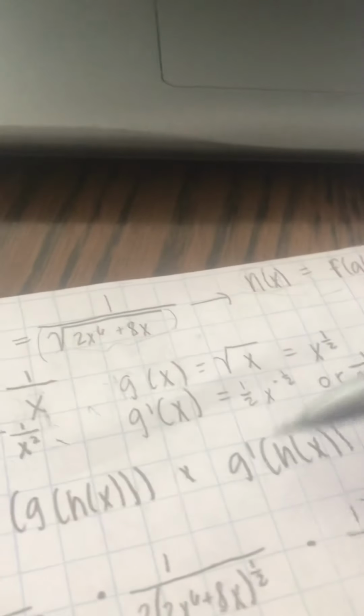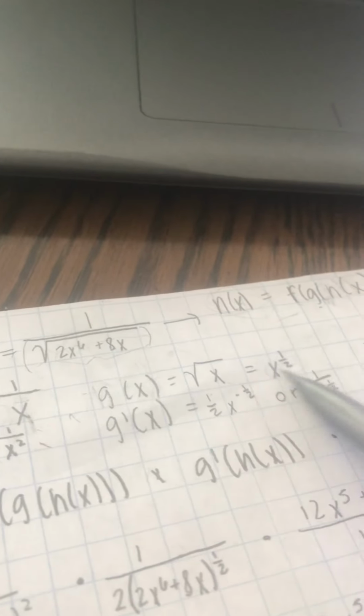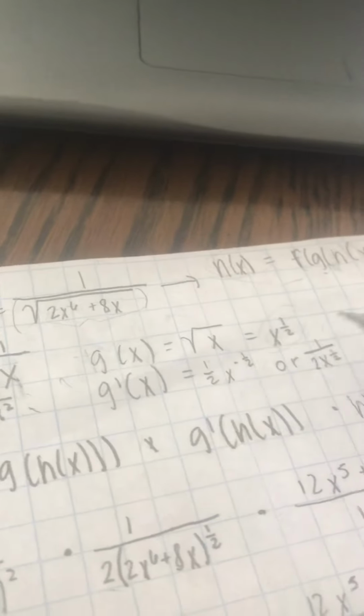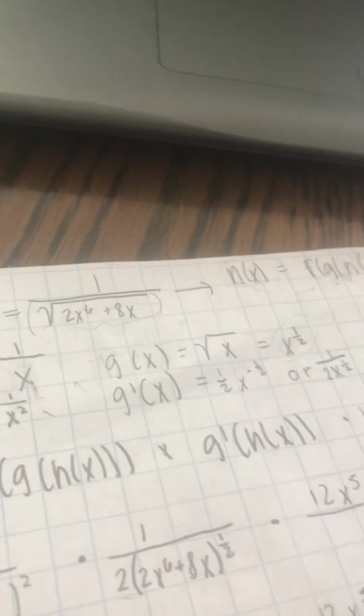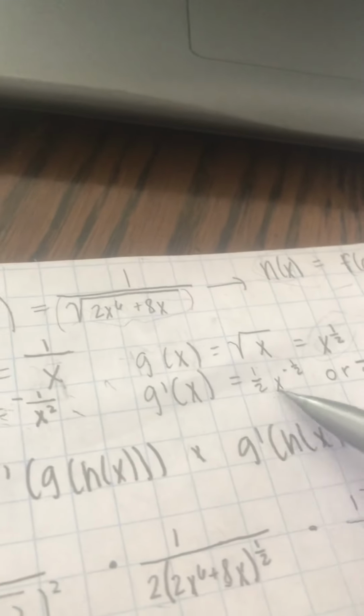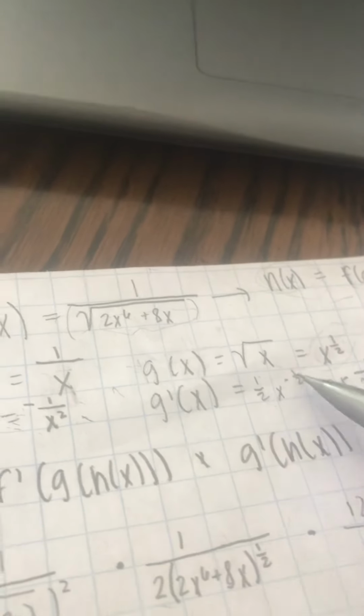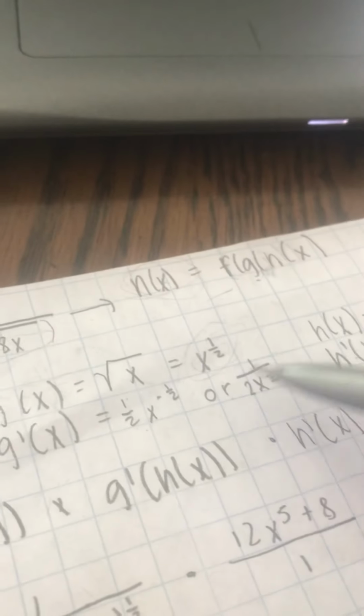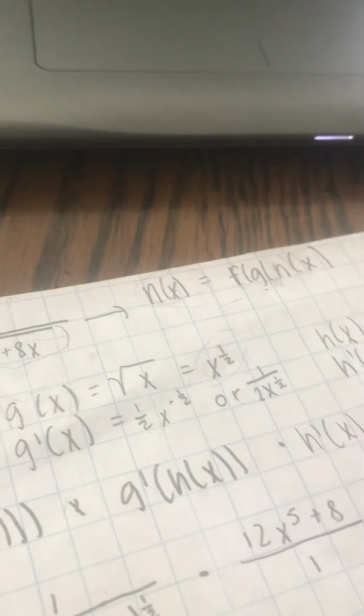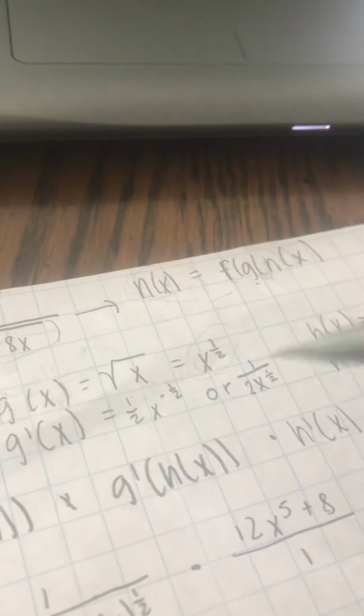Then for g of x, which is the next term in the equation, you have the square root x. I always tend to make it like the exponents, just because it was easier in the beginning when using the power rule. So I can drop that down and make it 1/2 x to the -1/2. But then that's also equal to 1 over 2x to the 1/2. That's the proper way of writing it because you don't have the negative exponent.